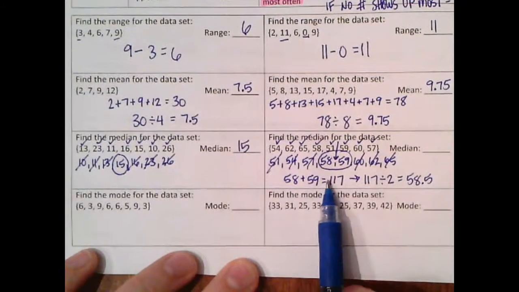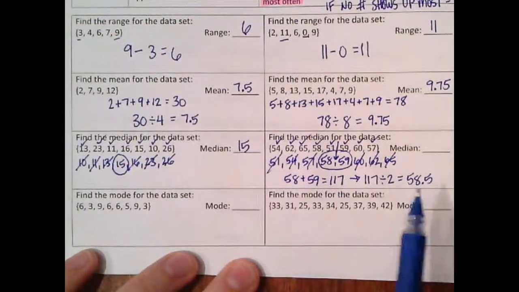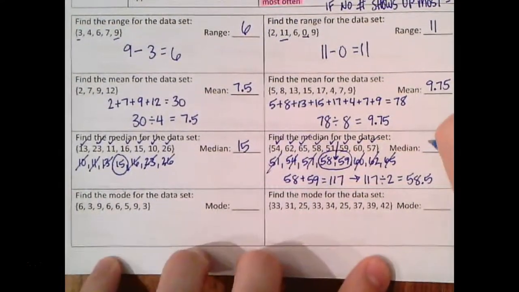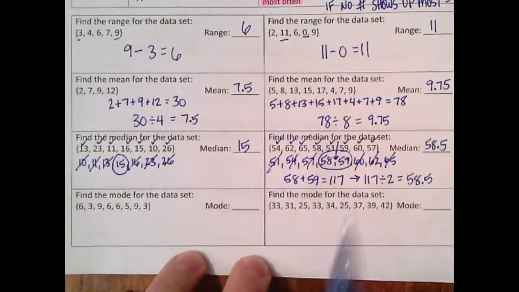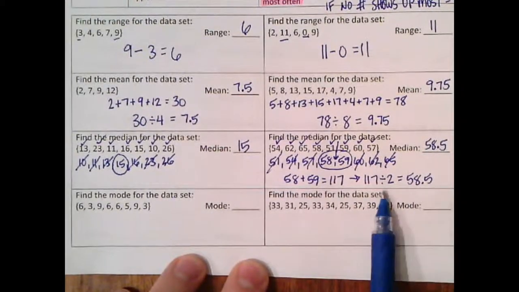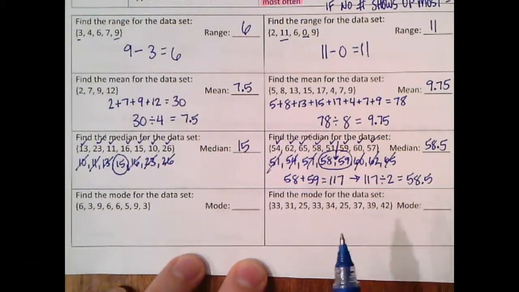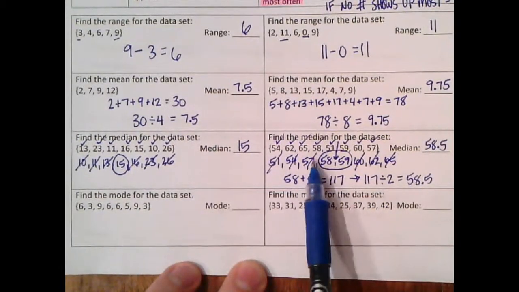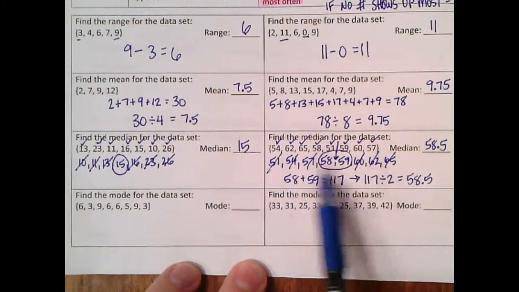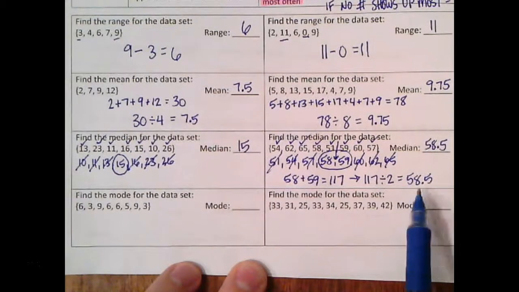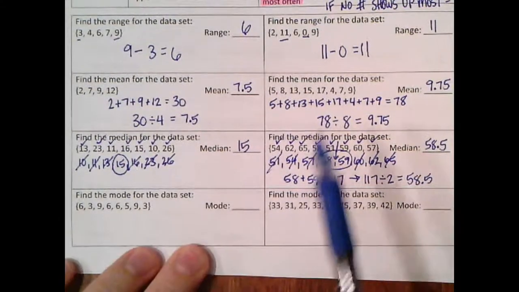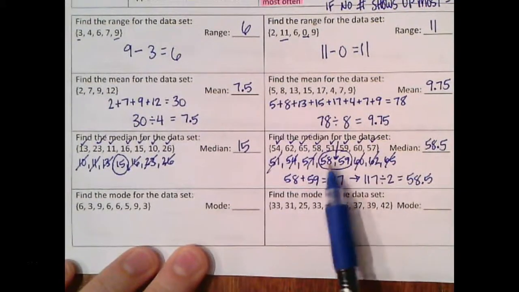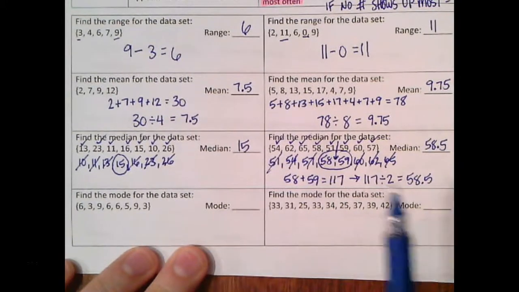Which, think about it, makes sense. What's halfway between 58 and 59? 58 and a half. And it works out quite nicely that these numbers are only one apart, but if you do this for numbers that have a bigger spread between them, like if 57 and 62 were the middle two numbers, you would still find exactly what's halfway between those two values. So it's kind of like combining what we do here into what we do here to figure that out.